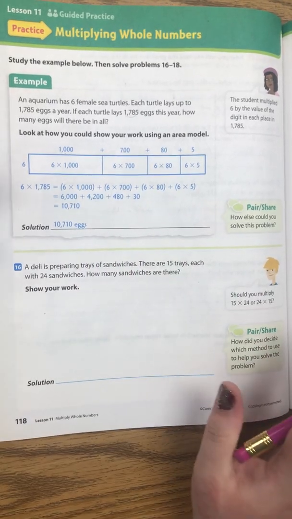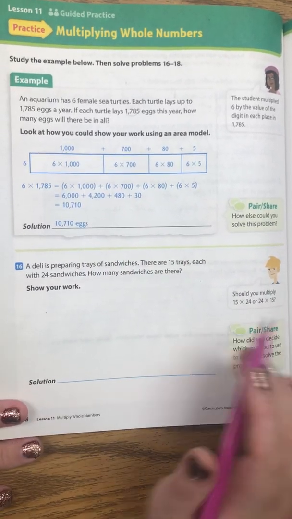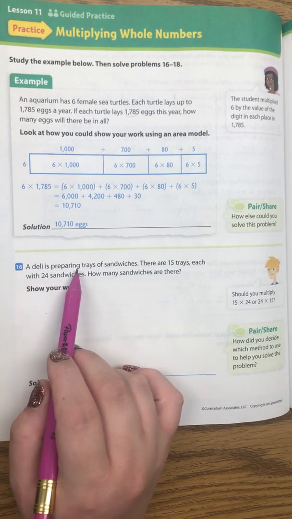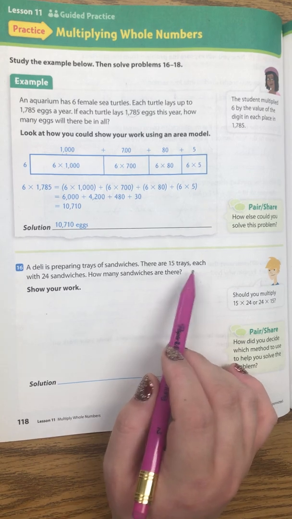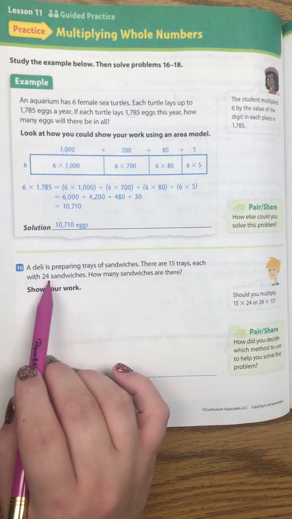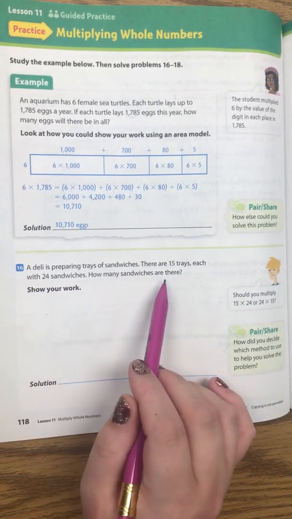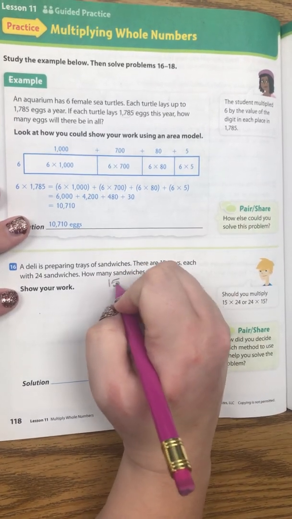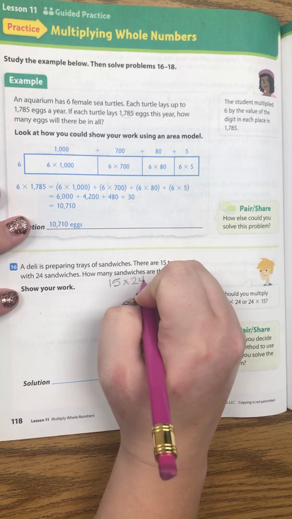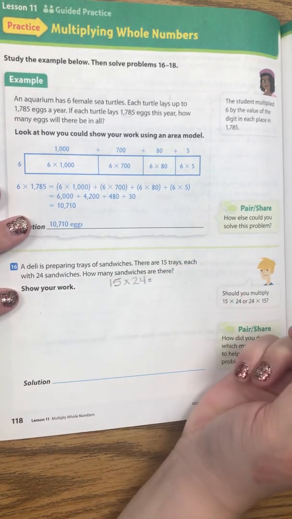Let's try one together. A deli is preparing trays of sandwiches. There are 15 trays, and each tray has 24 sandwiches. How many sandwiches are there? All right. 15 times 24. Let's work this out together.